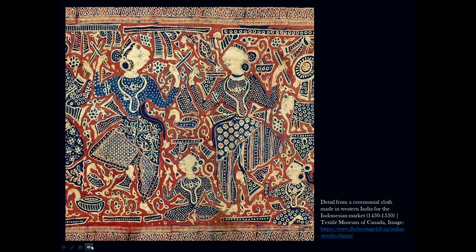One of the examples we have here on screen was also created for the Indonesian market by the Gujarati artisans, in which resist is used of course for making the forms, the figures and the ornamentations, but it is also indigo dyed and mordant dyed.